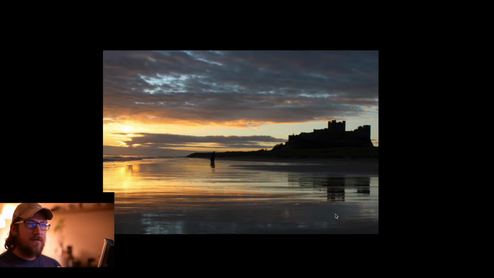Right now, it's kind of ambiguous as to what the subject is. It could be the person, it could be the castle. The subject could be the person's relationship to the castle. So sometimes, like we saw with the tunnel, the subject wasn't necessarily the tunnel, the subject was the mystery. Now, in this, the subject could be the story between this person and the castle.